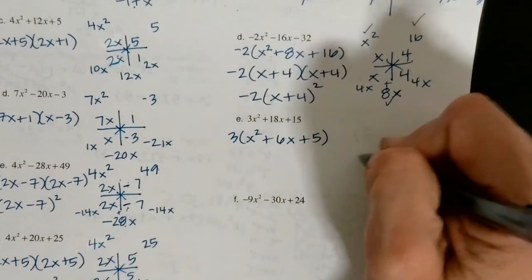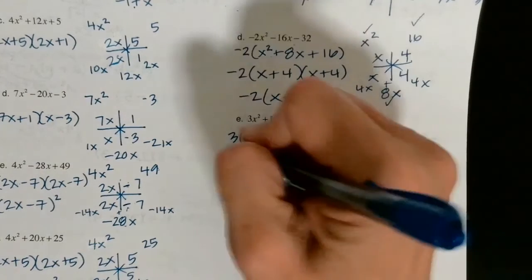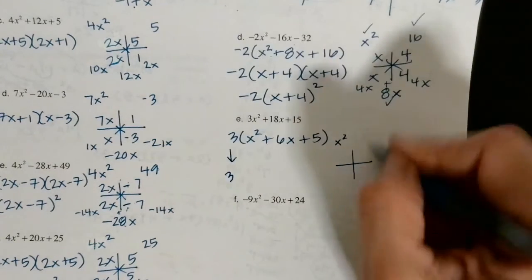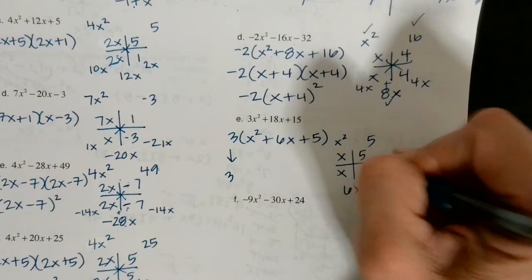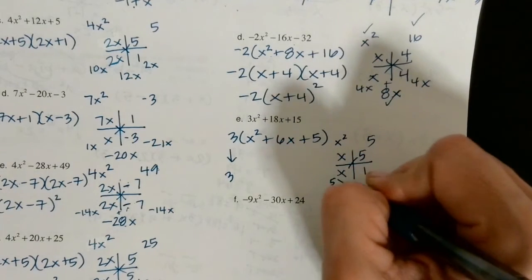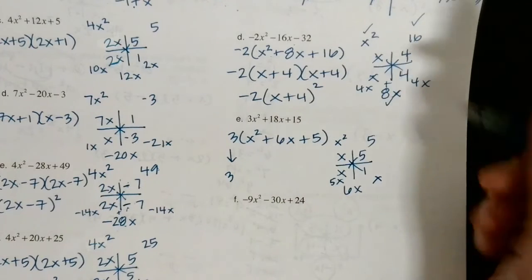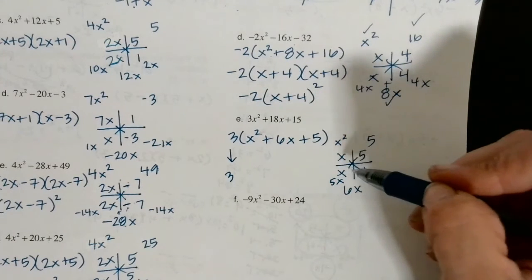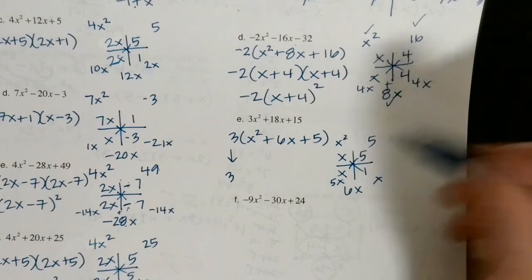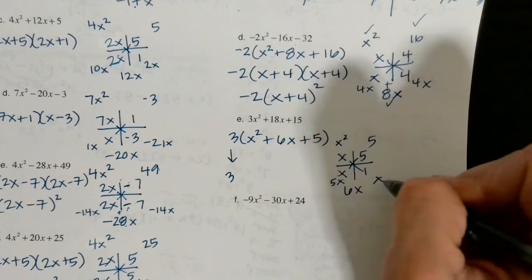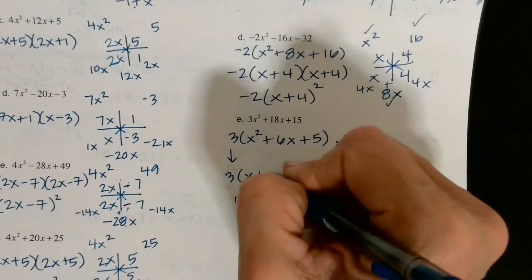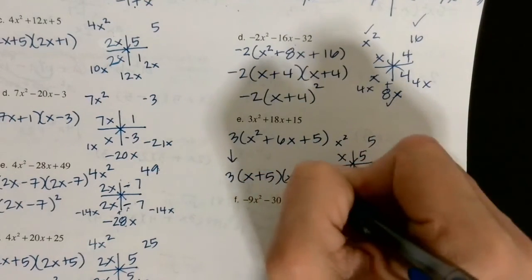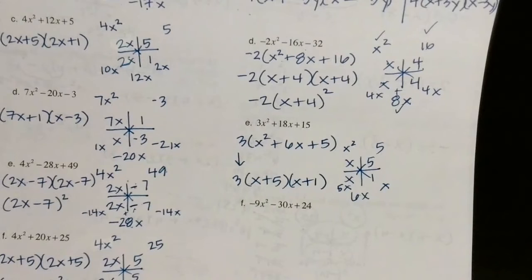And then I'm going to t-chart that. So I'm going to carry the 3 down. And everything's positive. And this one's kind of an easy t-chart, right? Because the only thing that can make x squared is x times x, and the only thing that can make 5 is 1 and 5. Cross multiply, x plus 5x is 6x. So you get that right there.